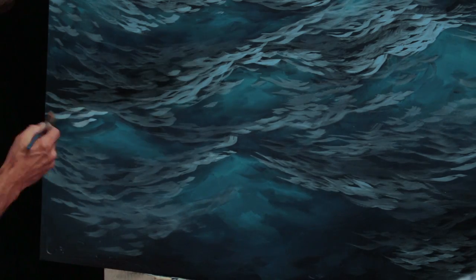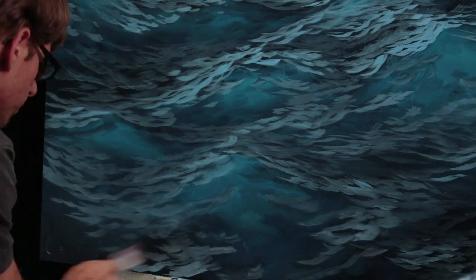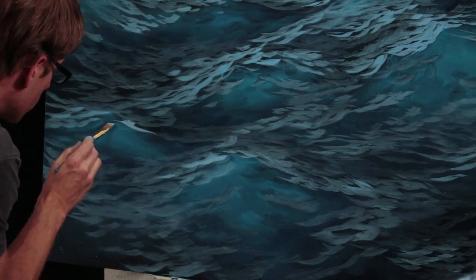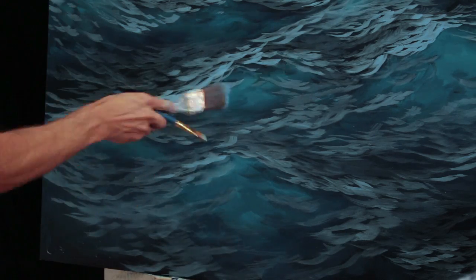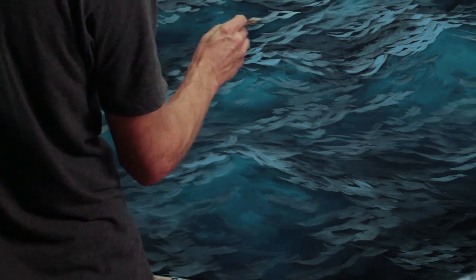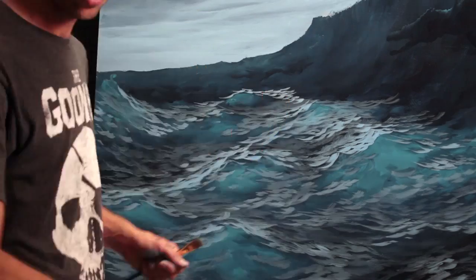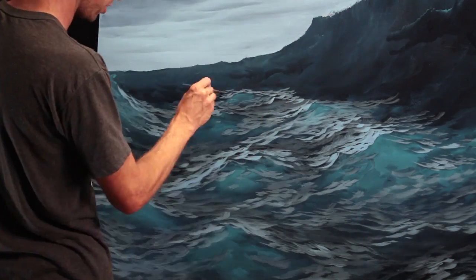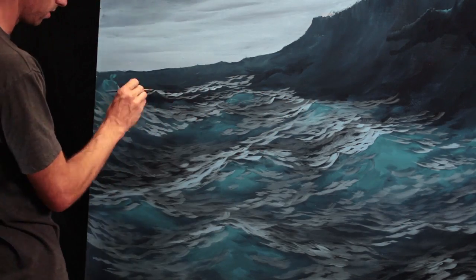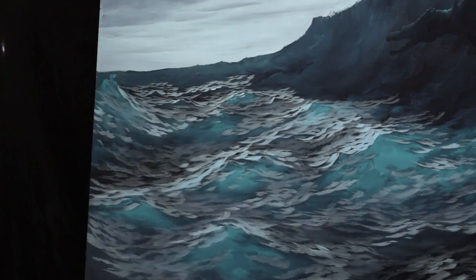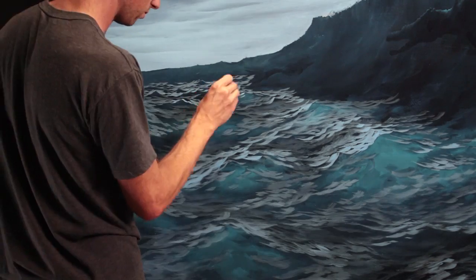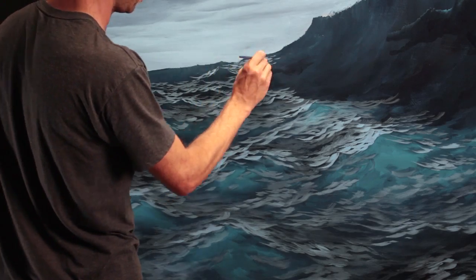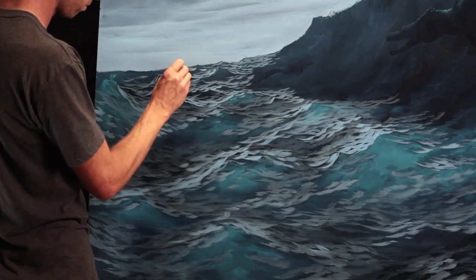I kind of like the loose look of it. It adds a kind of motion to the water when things look kind of messy and streaky. You know, when I'm working up in this little tiny area, I'm still thinking about where waves are. I'll start by just putting these little shapes anywhere, but then the second I feel like I'm on the edge of a wave, then I remember that pattern that it needs to have.